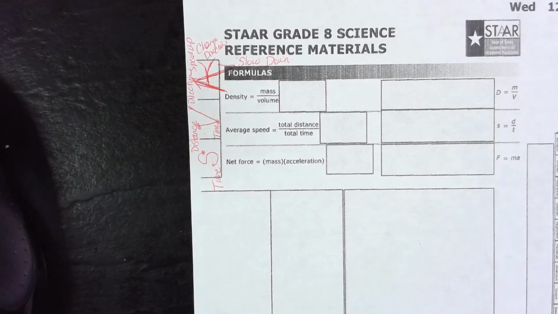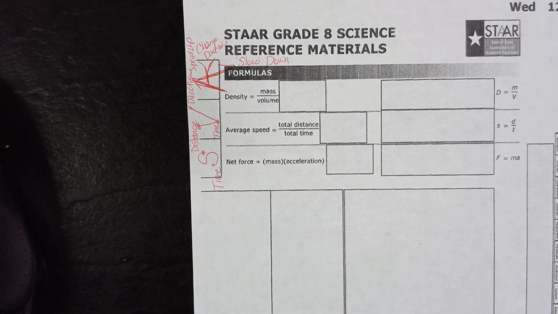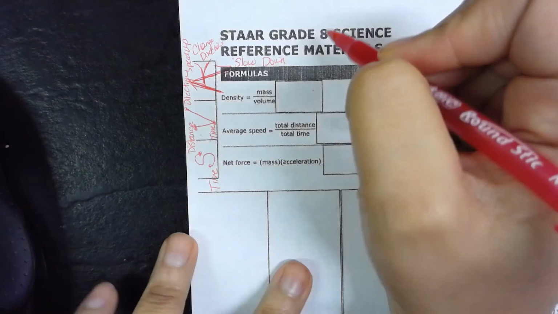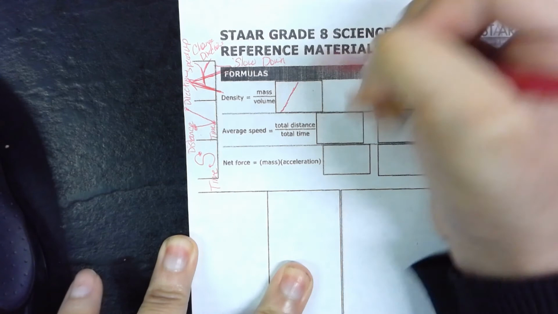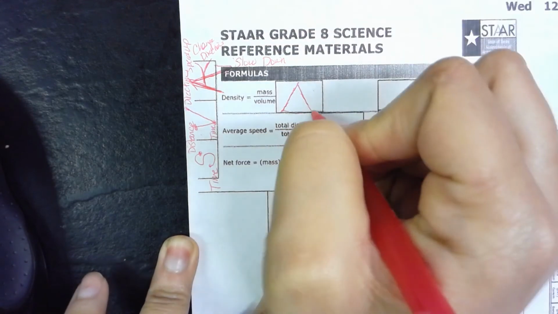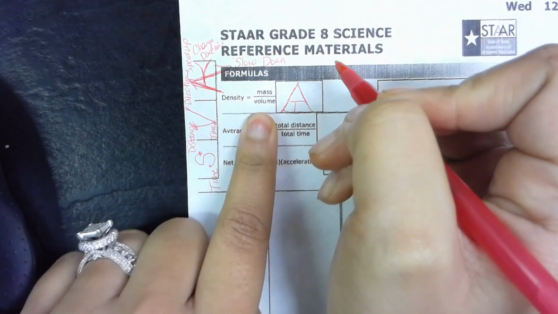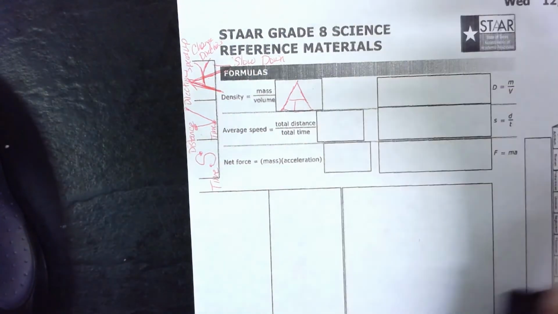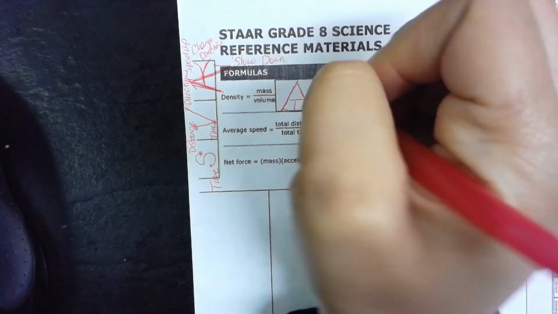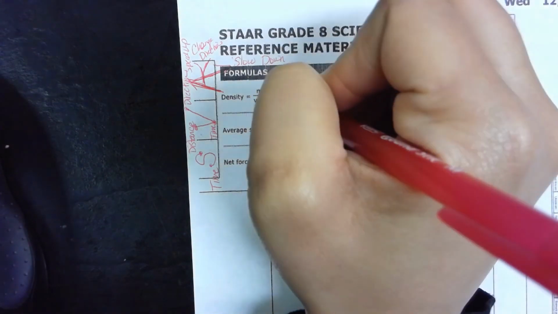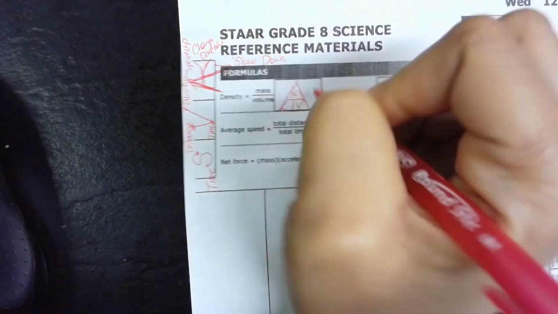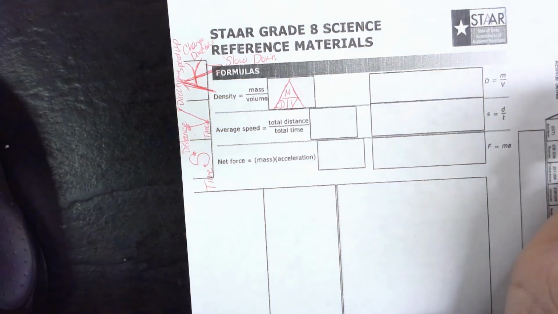Okay. The next section of our periodic table that we're going to complete is the triangle section. So in the triangle section, we have 3 triangles. The first one is our density. We're going to make our triangle with the 3 sections, and we're simply going to follow the formula. In the formula, we see that mass and volume are on top of each other, meaning that we need to divide. So if they're on top of each other in the formula, they need to remain on top of each other in the triangle. And the only thing that we have left is density.